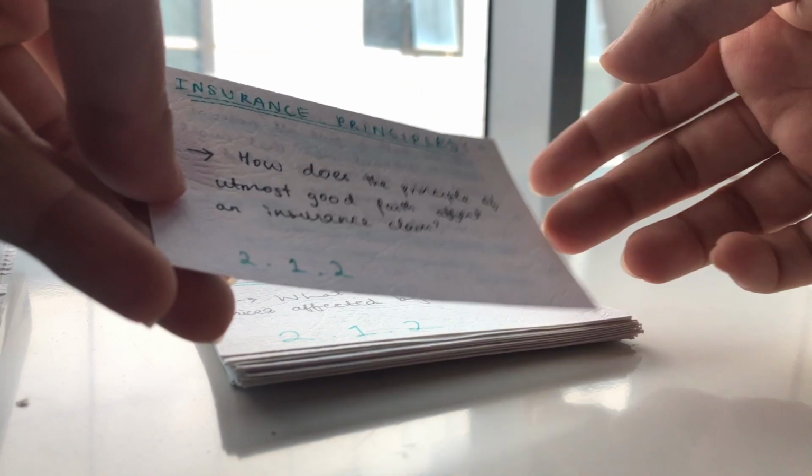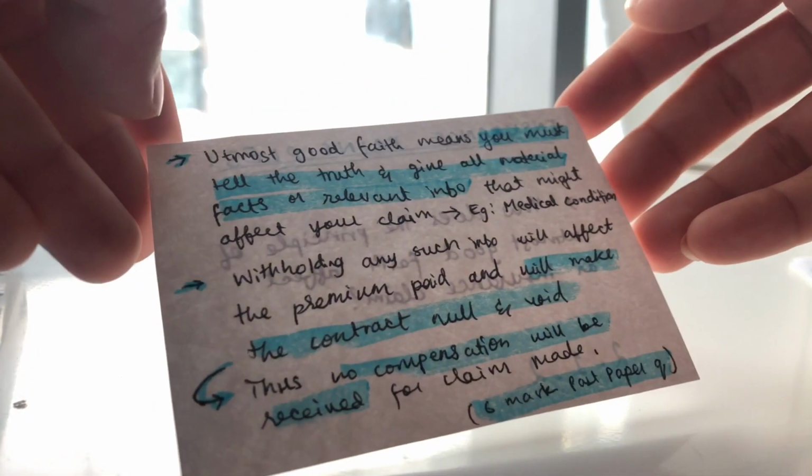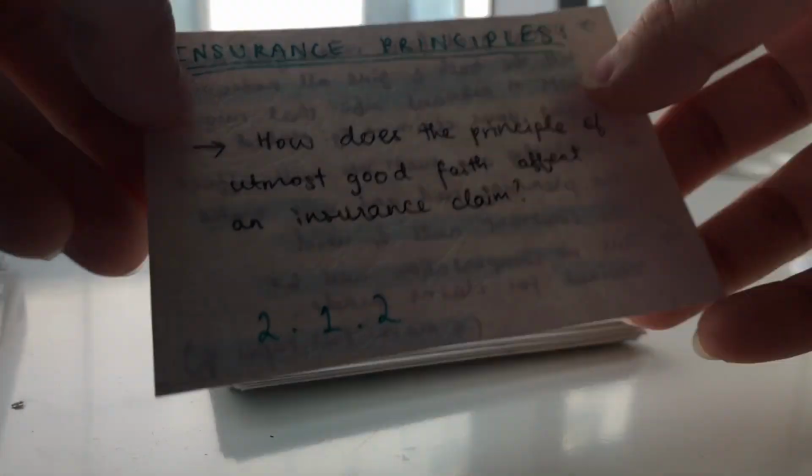So, quick recap, please use flashcards as much as you can. They're very simple to make. Questions at the front, like here, and then the answer is at the back, and you test yourself basically.